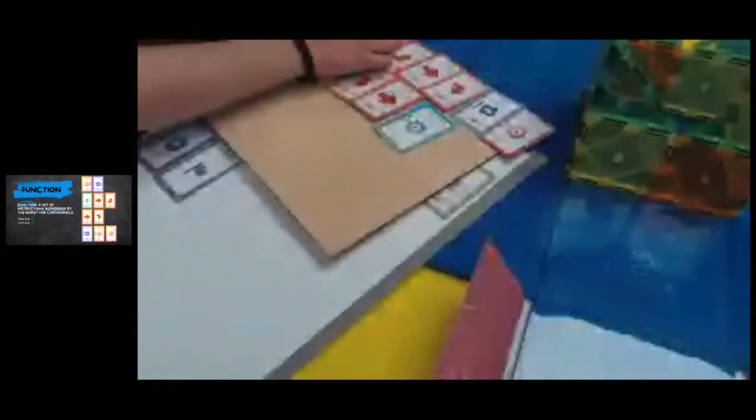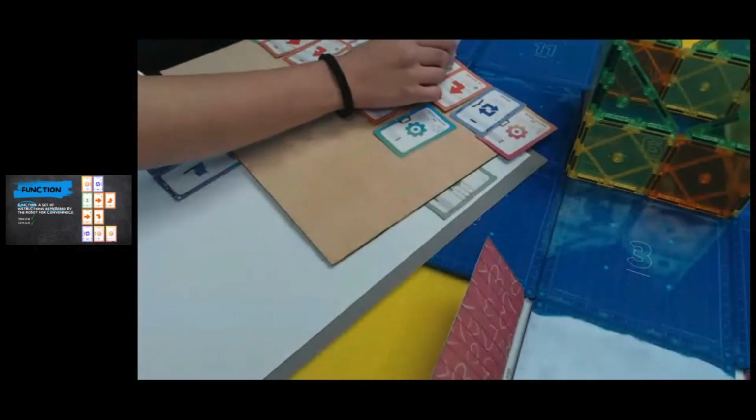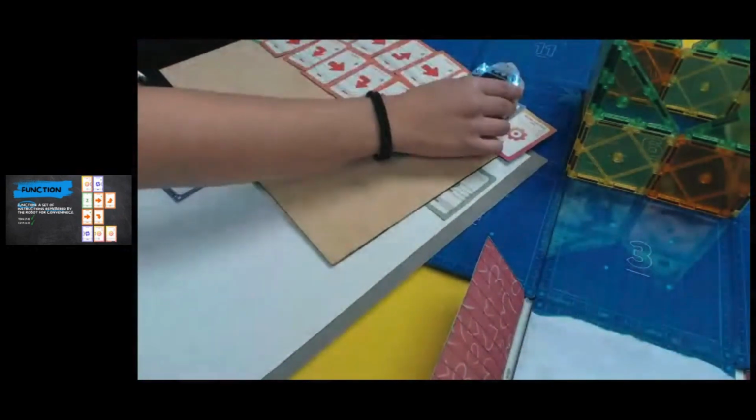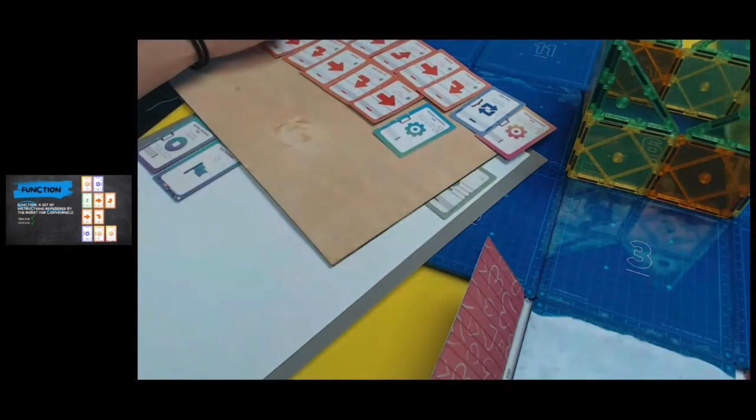So when you stop a program, you clear it out. What that means is that you clear out also the functions that KaiBot remembers. Yeah, all his memory. There we go.